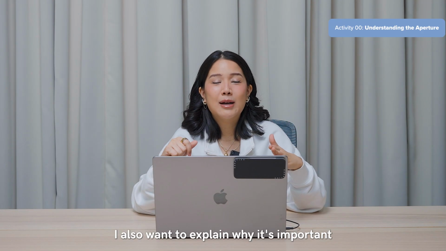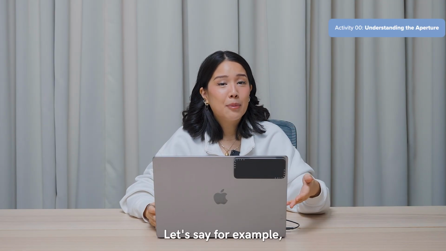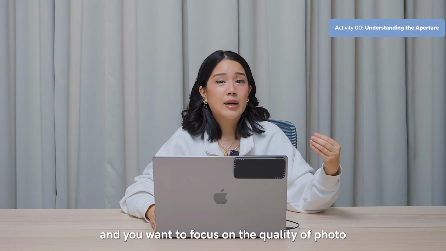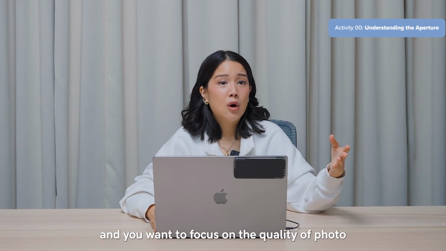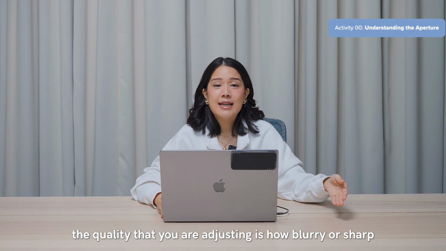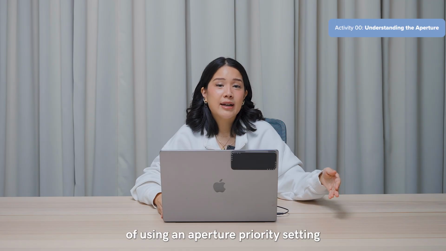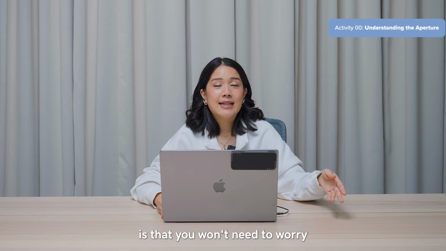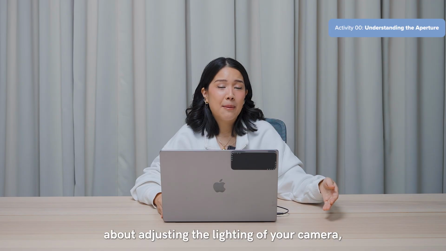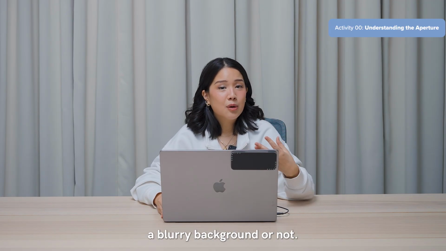I also want to explain why it's important to just focus on your aperture. Let's say, for example, you're taking a photo of a live event and you want to focus on the quality of photo rather than the lighting. And in aperture, the quality that you are adjusting is how blurry or sharp your photo is going to look. And the advantage of using an aperture priority setting is that you won't need to worry about adjusting the lighting of your camera, but more so whether you can get a blurry background or not.